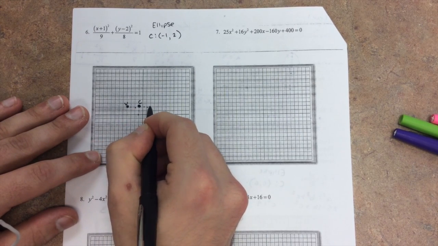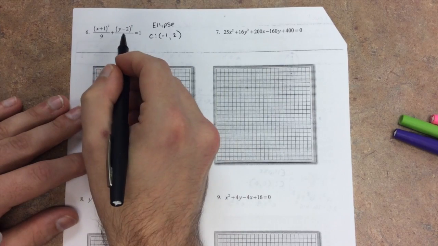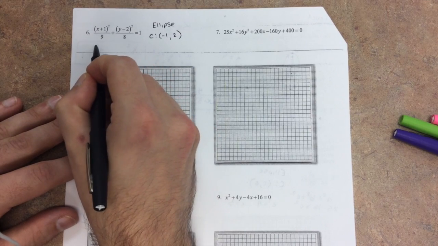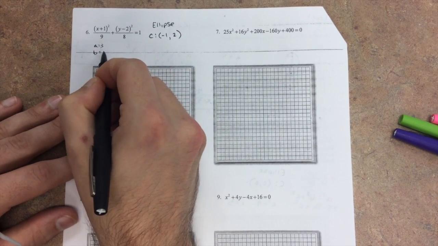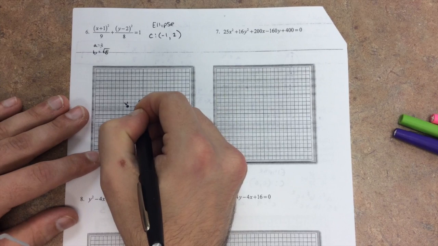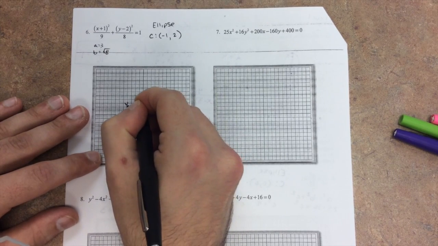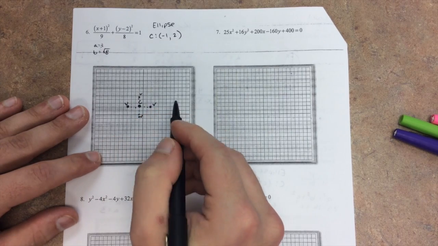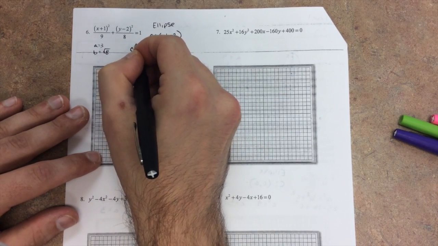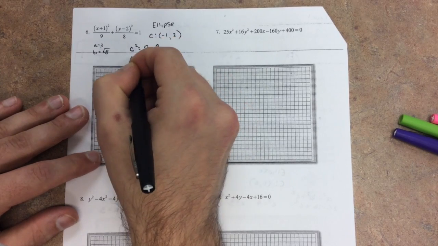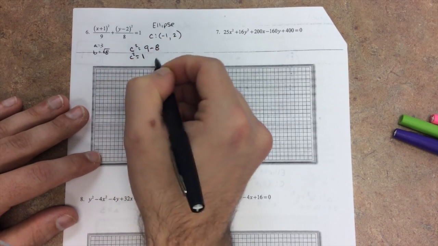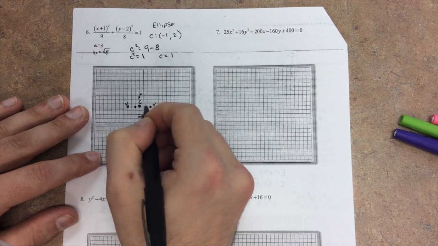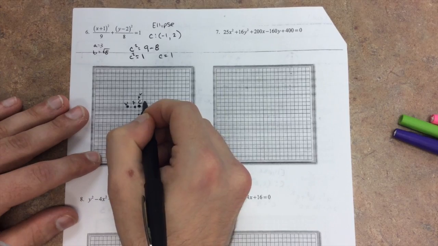1, 2, 3, vertex. On my y, I'm going to go up and down the square root of 8, so a is 3, b is square root of 8, which is almost 3 up. So 1, 2, and a little ways below, 1, 2, and a little bit almost to 3. And for our c, c squared equals 9 minus 8, or c squared equals 1. So c equals 1. So we go left and right 1, 1, and those are our foci.